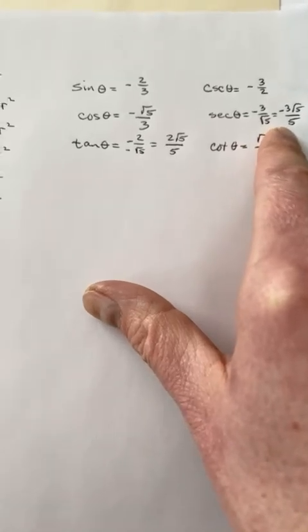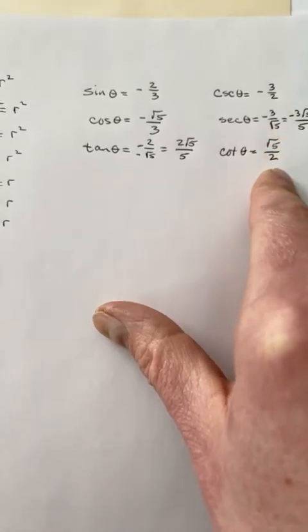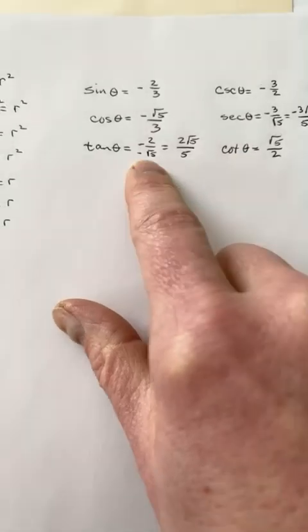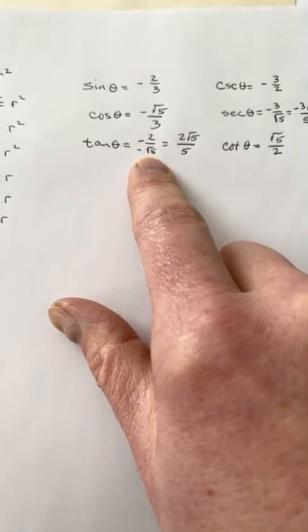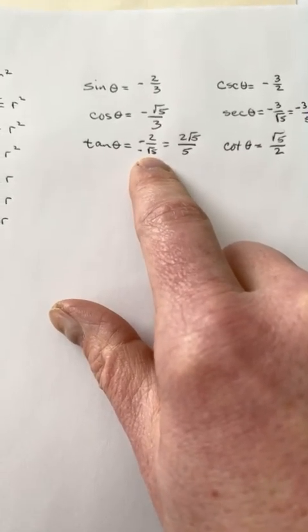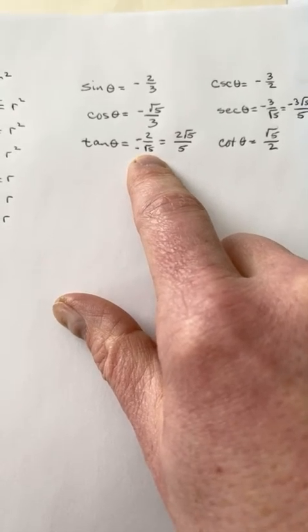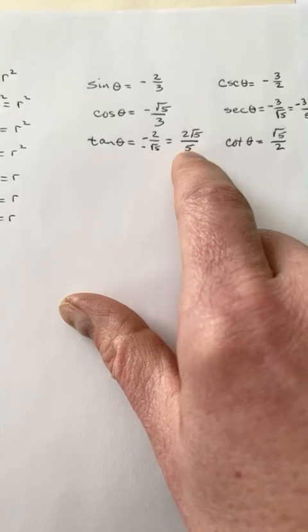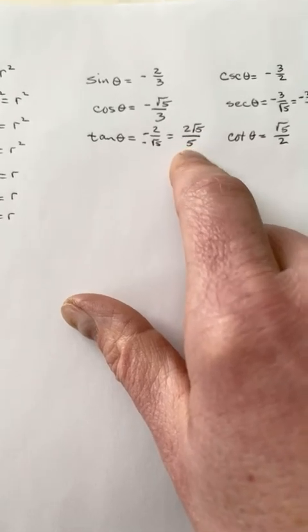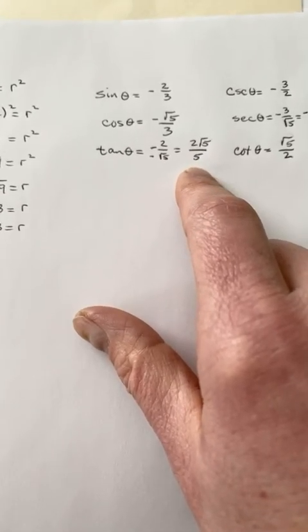And then lastly, for cotangent, I looked at this version right here, -2 over negative square root of 5, and then I just flip that, instead of working with 2 square root of 5 over 5 and taking the reciprocal of that, because if I did that, then I'd have to rationalize it. I'm going to avoid that by just looking at what it was before.